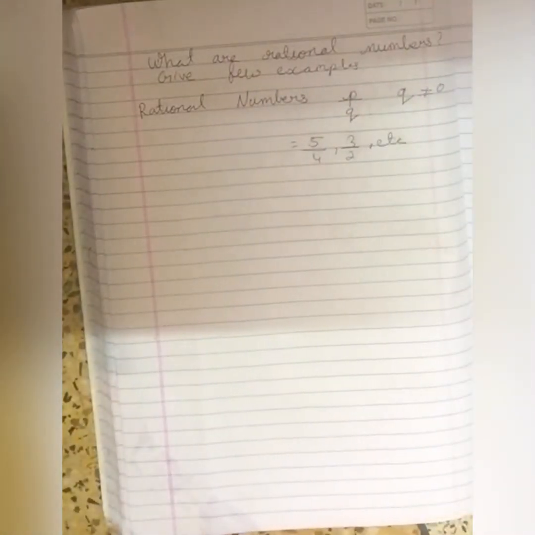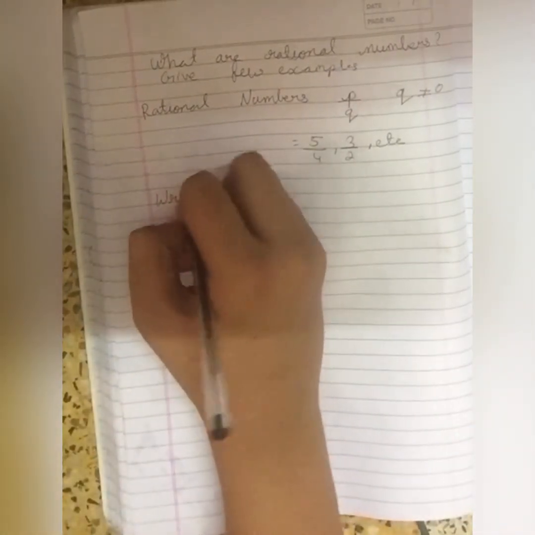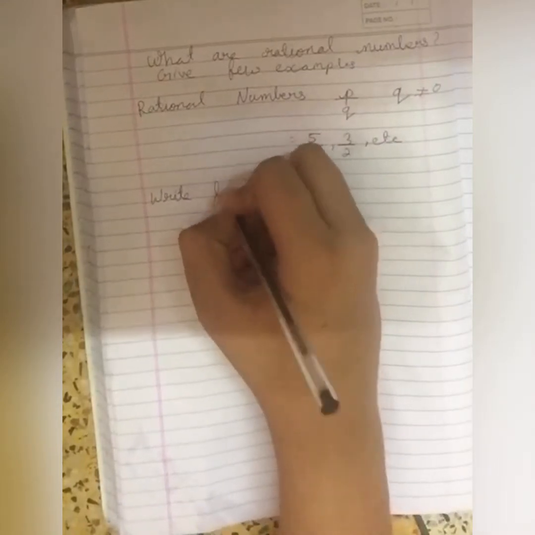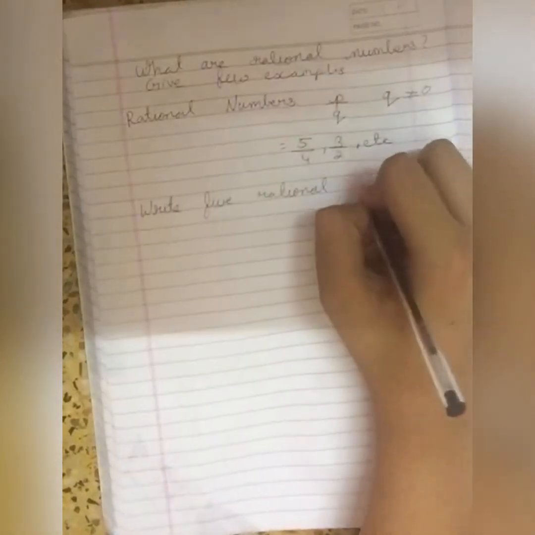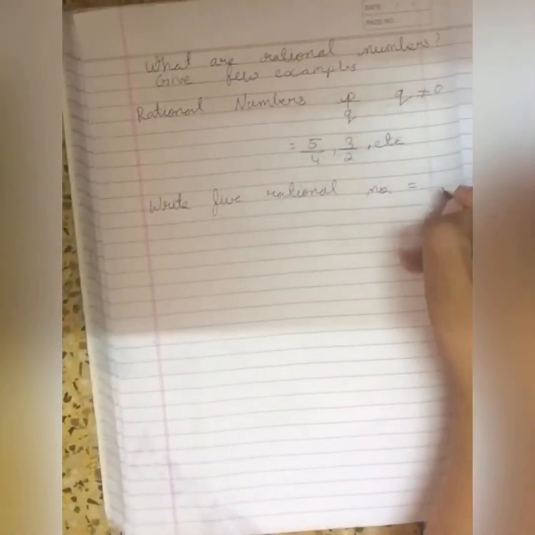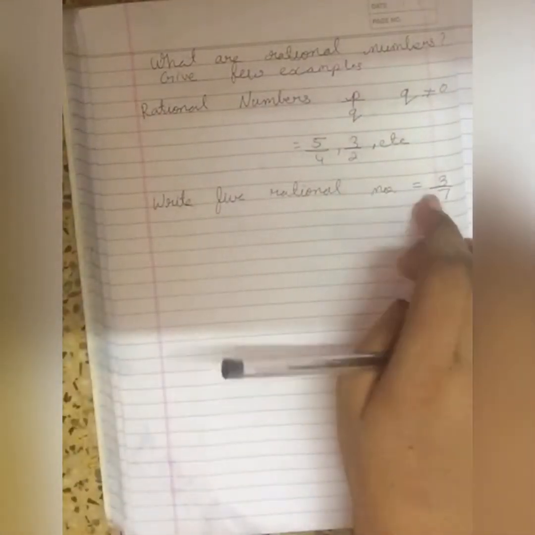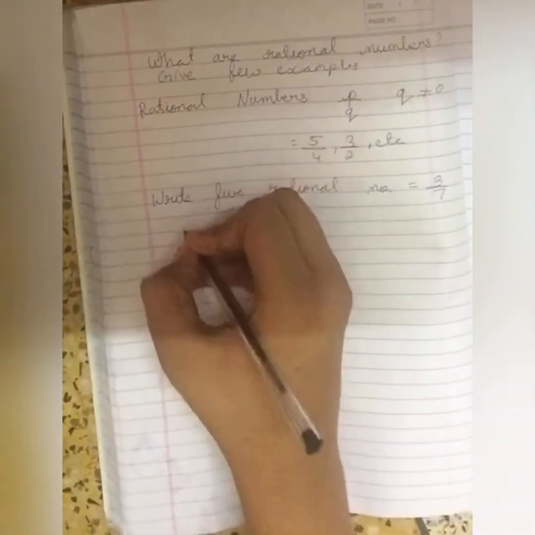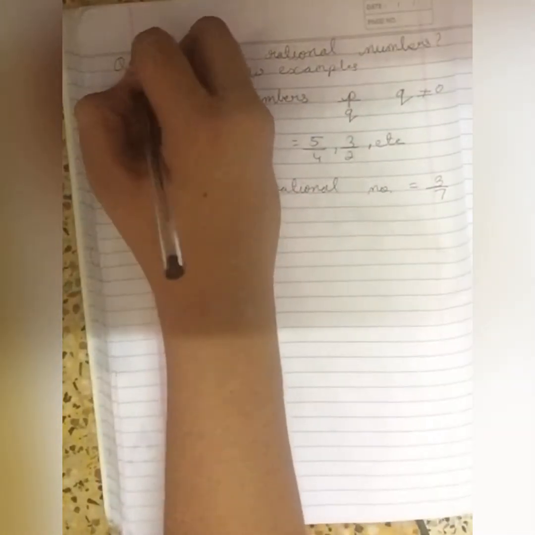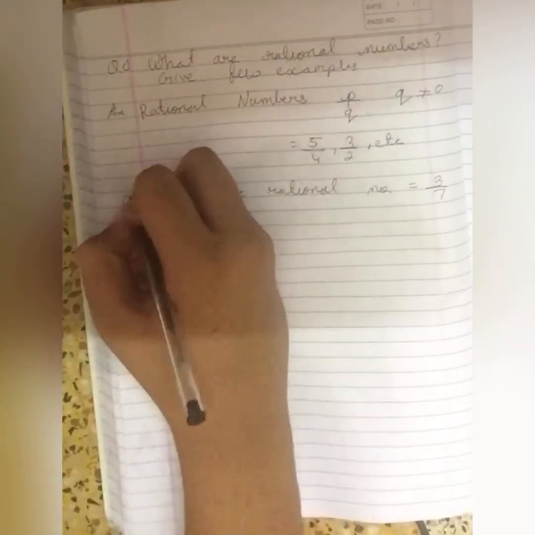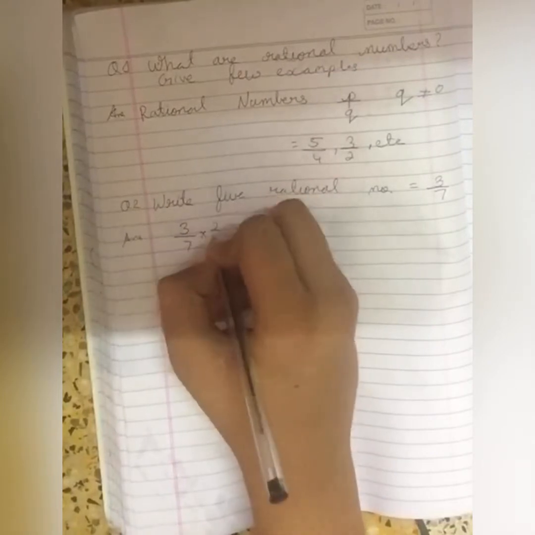Now the second question is, write 5 rational numbers equivalent to 3 upon 7. So now let's multiply the numerator and denominator by the same numbers to get the answer. So let's first multiply by 2.